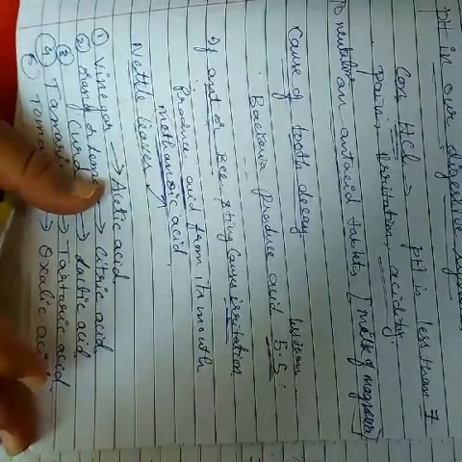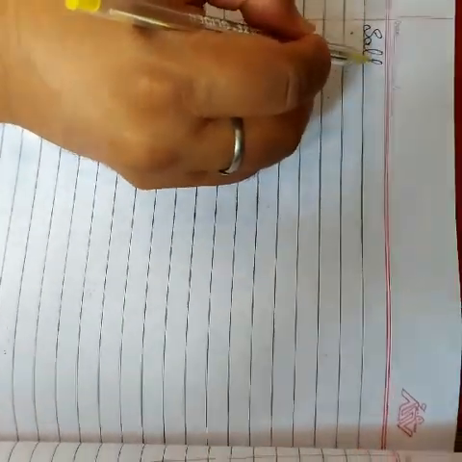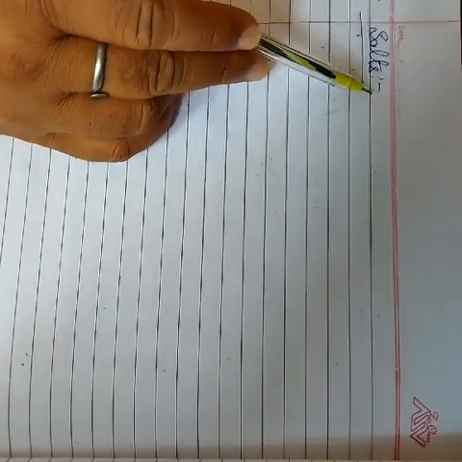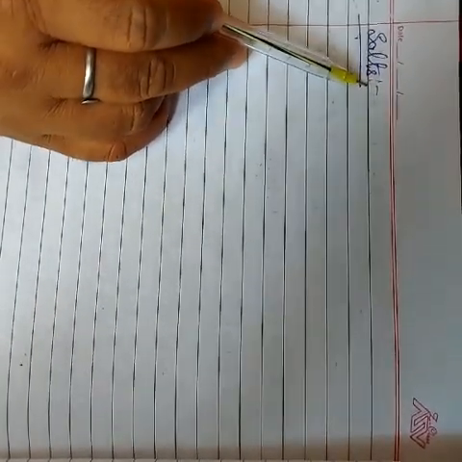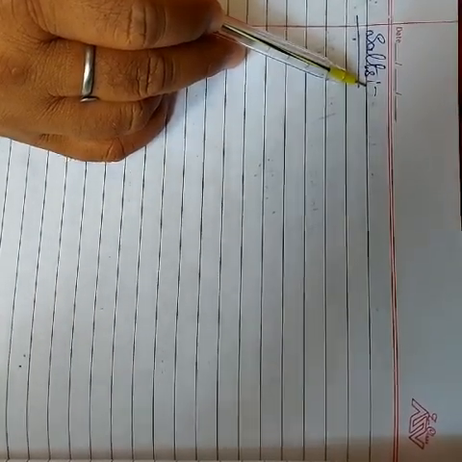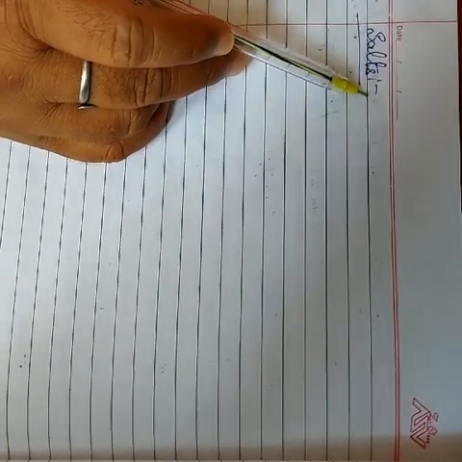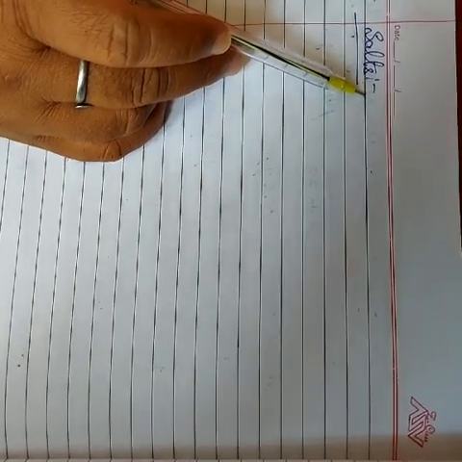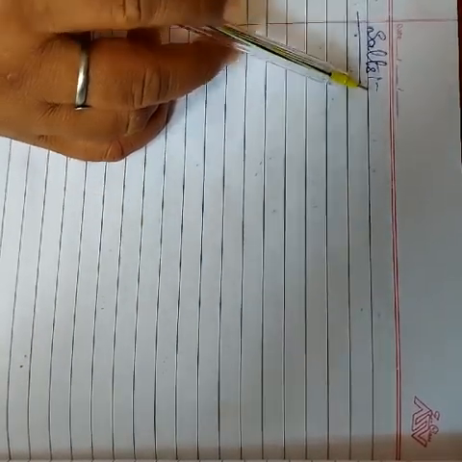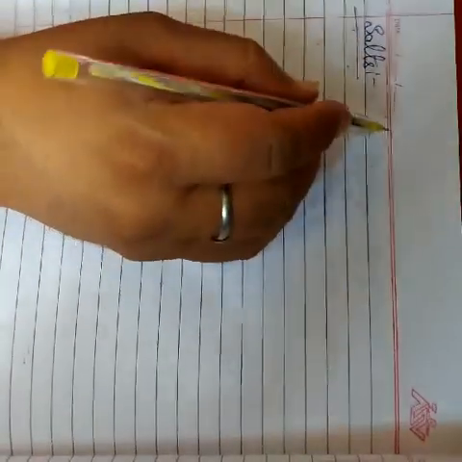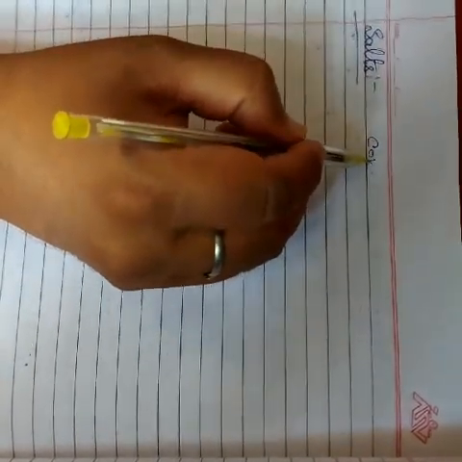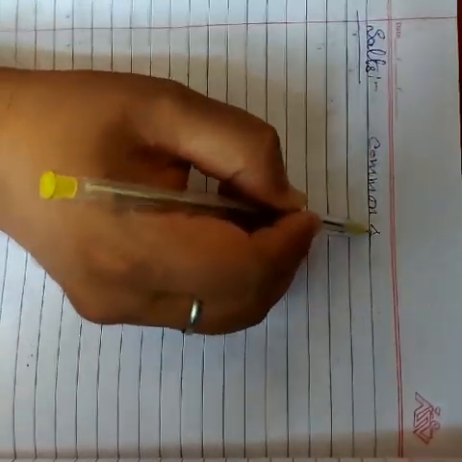Now we go to the topic of salts. Where do we get salts? We get salts from sea water. Sea water consists of many types of salts, but in our daily life we use common salt.